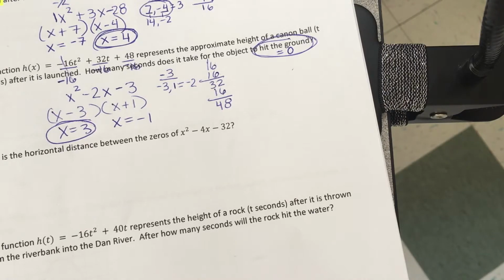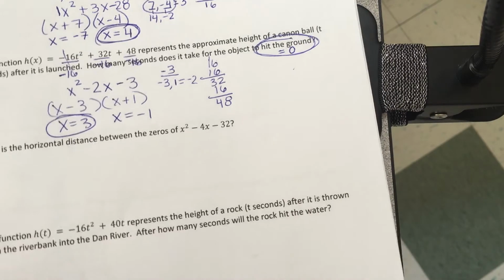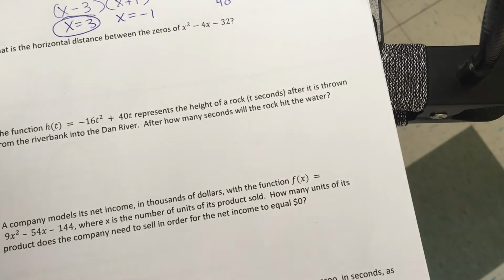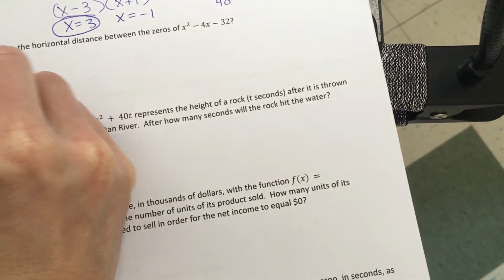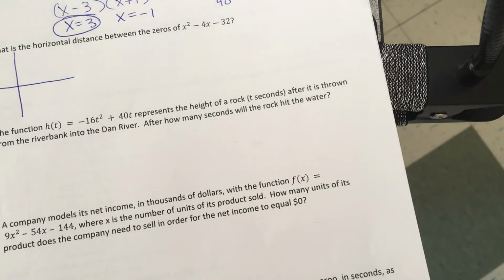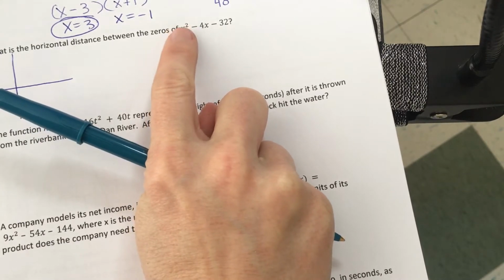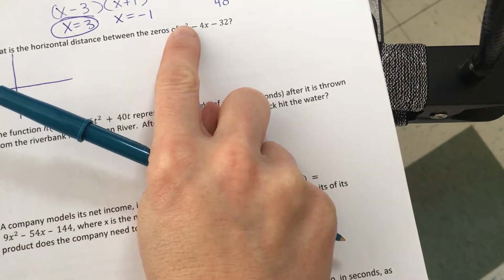Number 3, what is the horizontal distance between the zeros of x squared minus 4x minus 32? All right. A graph will be helpful. We can't use Desmos, but we can draw our own graph. Does this one open up or down? Good. It opens up.